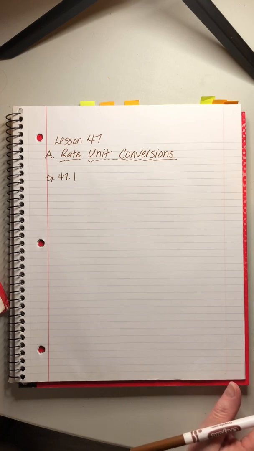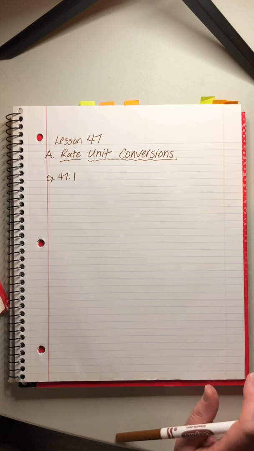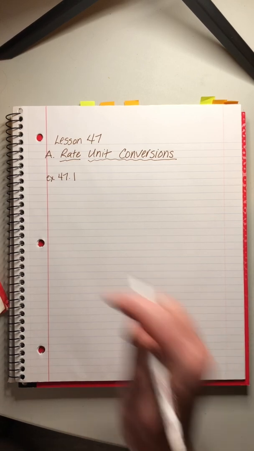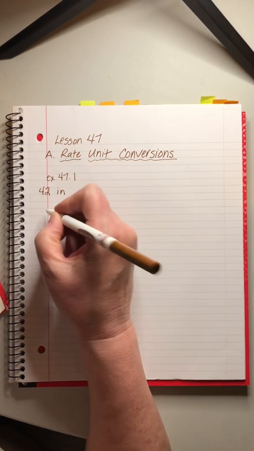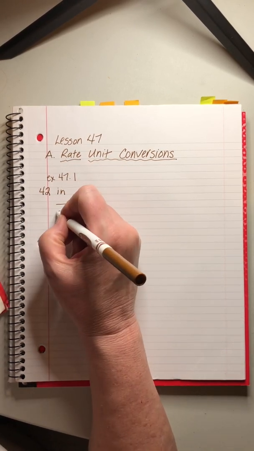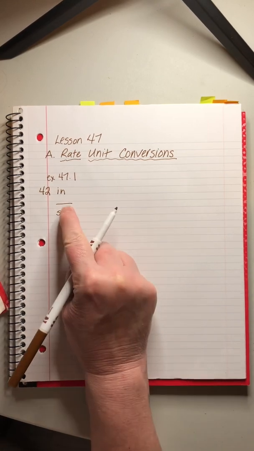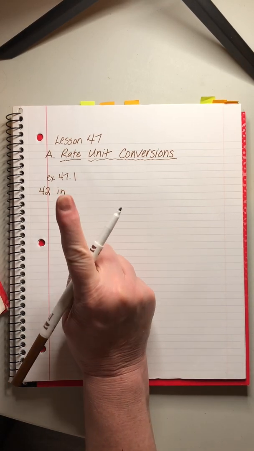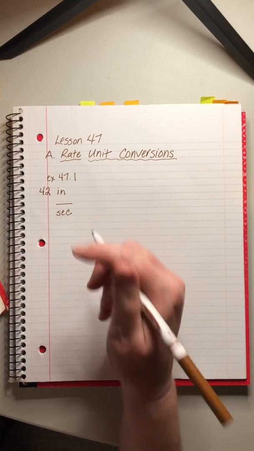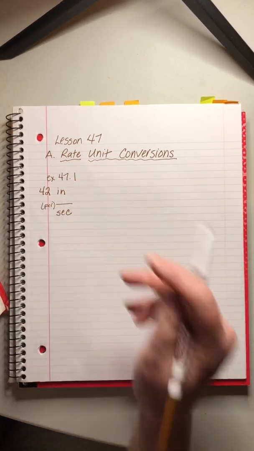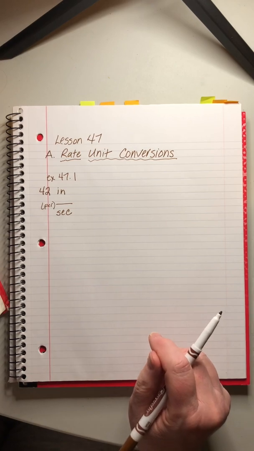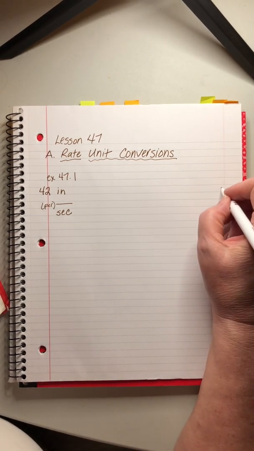Use unit multipliers to convert, ready? 42 inches per second. Notice instead of the word per, I turned it into a line because it means a fraction or a rate. 2 miles per hour.